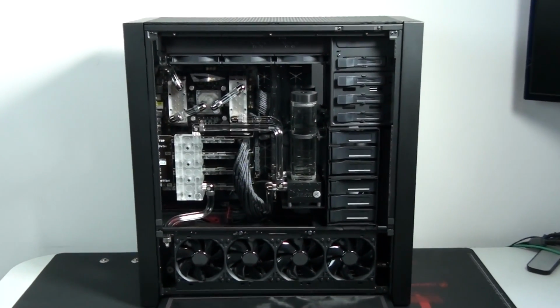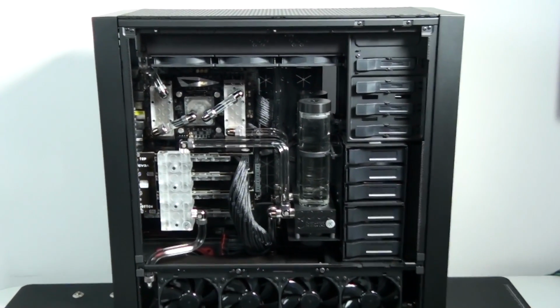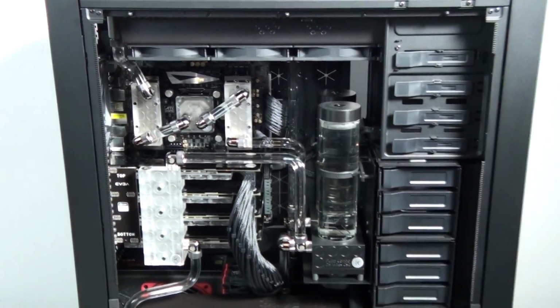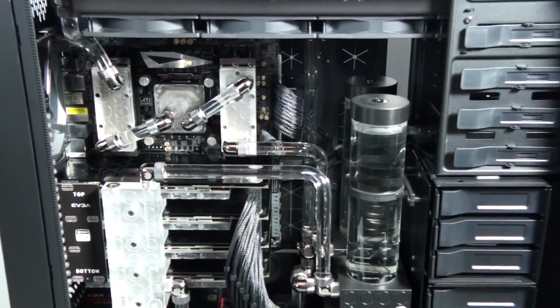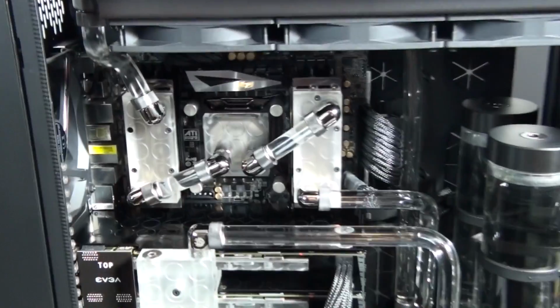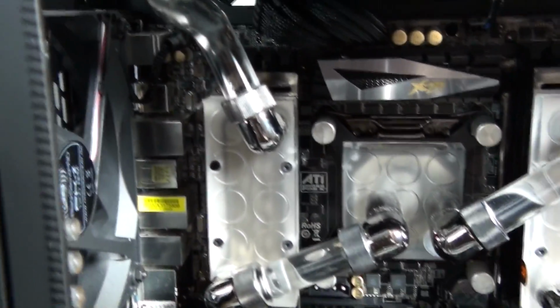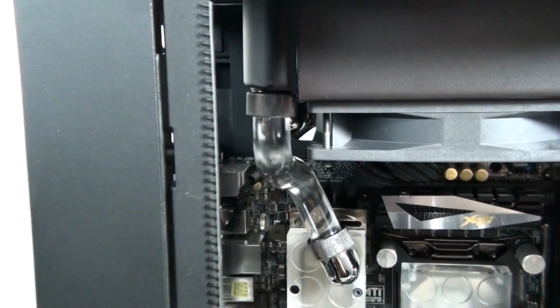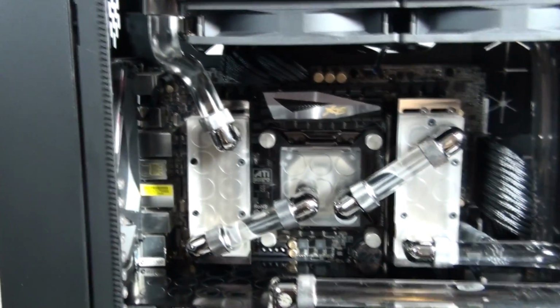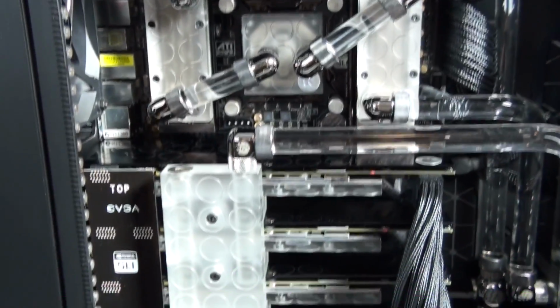There's no choice. So the system is now complete. Before I give you a detailed look around, I'm going to talk about a couple of problems that I had with some of the components. Keep in mind that some of these components were second-hand from the client's previous build, including the memory and SSD.